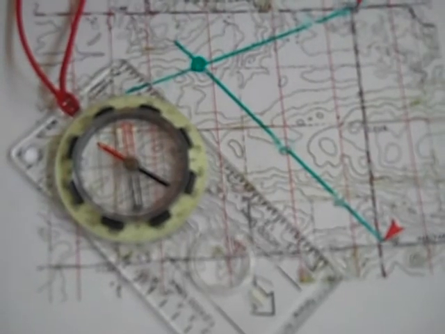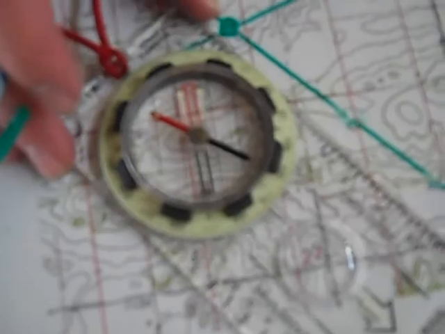And you want to make sure that inside here you can see that there's black lines. You want to make sure that they are parallel with the red lines under here. And then you want to draw. So then that'll tell you where you are, and that'll help you from getting lost.